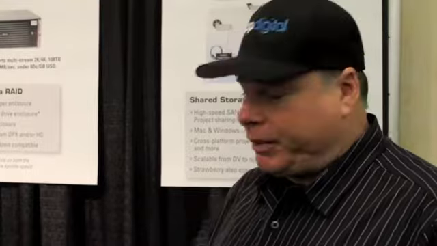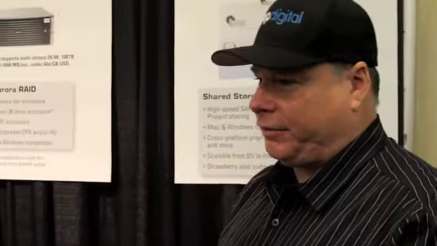So we have the Aurora product here, and we know that it comes in a bunch of different form factors. What are the form factors for the Aurora product? 12, 24, and 36. Right. Okay. And so it has its own metadata controller built in. Is that how it runs the file system?